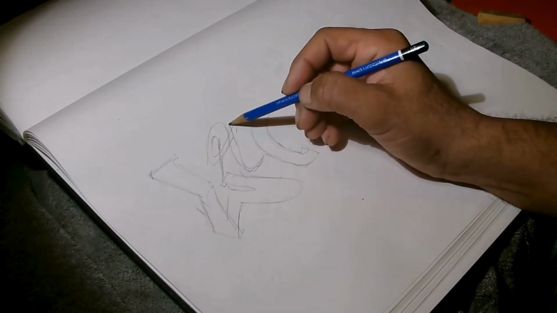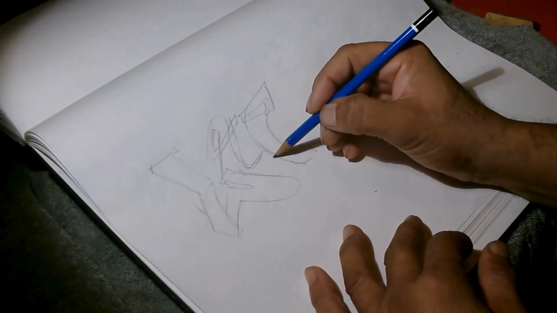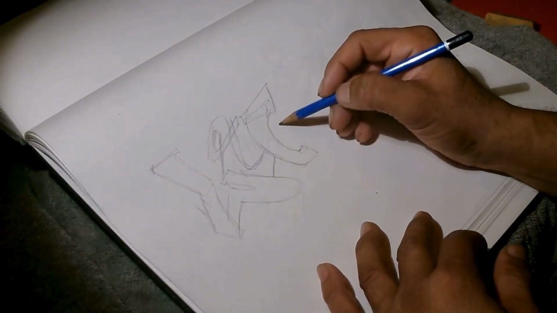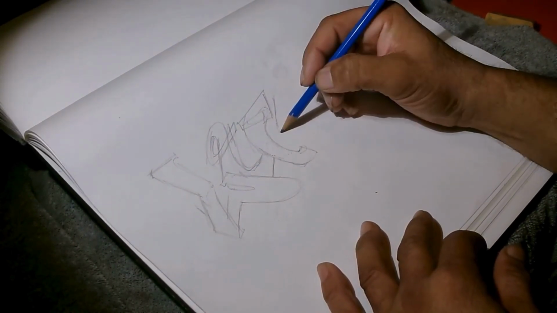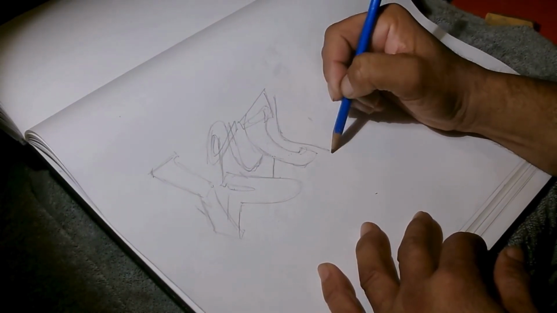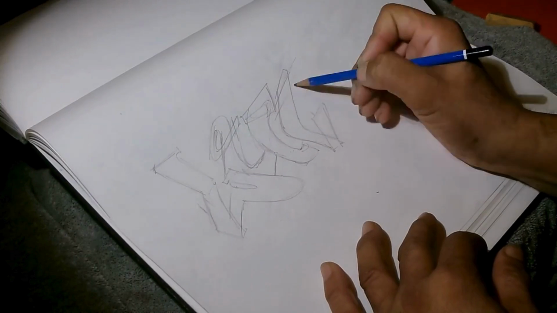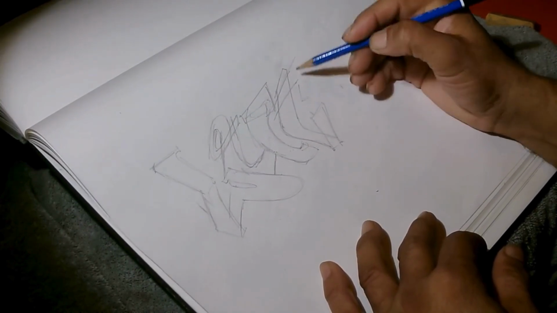Today I will be drawing the name Lucas, spelled L-U-C-A-S. Before starting any Wildstyle piece, it helps to study simple letter fonts online. These basic letters become the foundation of your Wildstyle. Once you choose a font you like, your job as an artist is to transform it, to give it personality and movement.